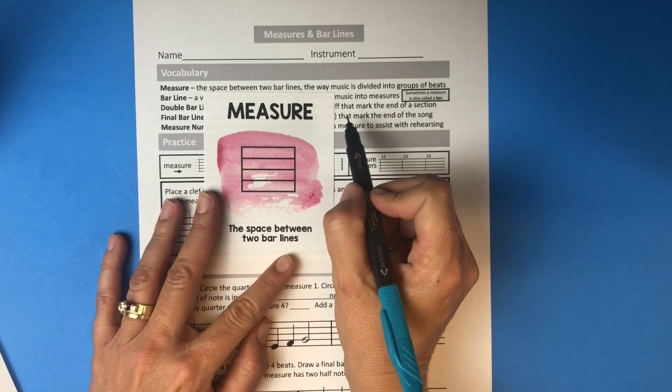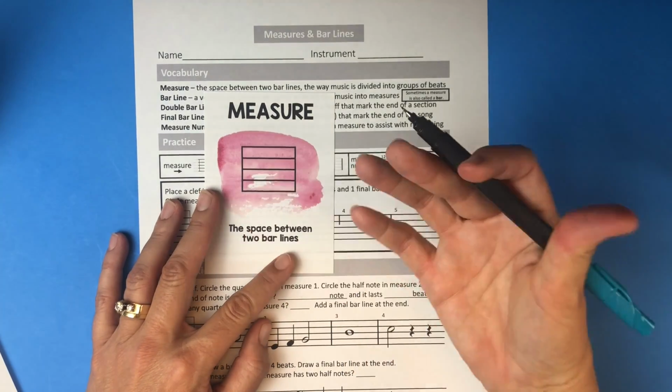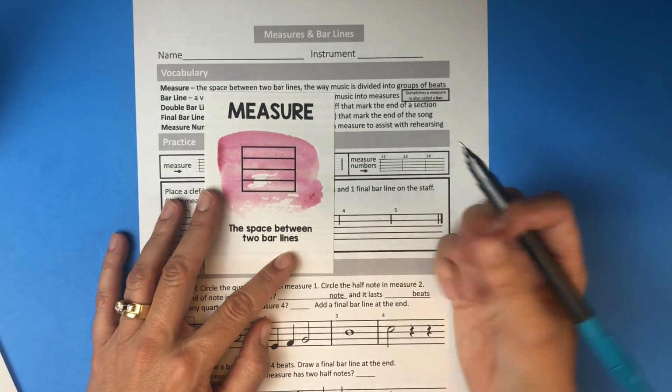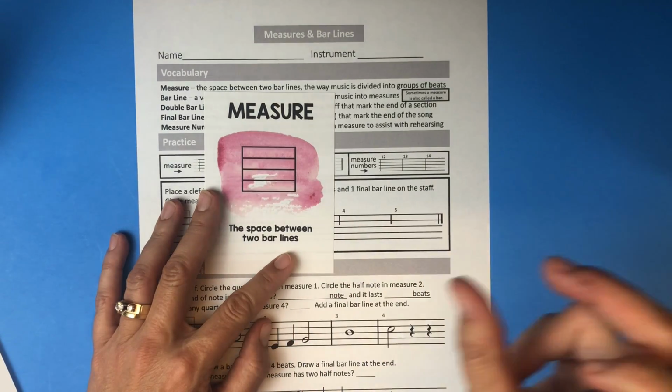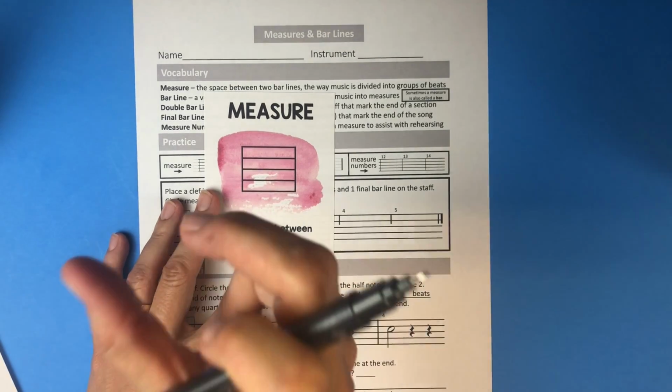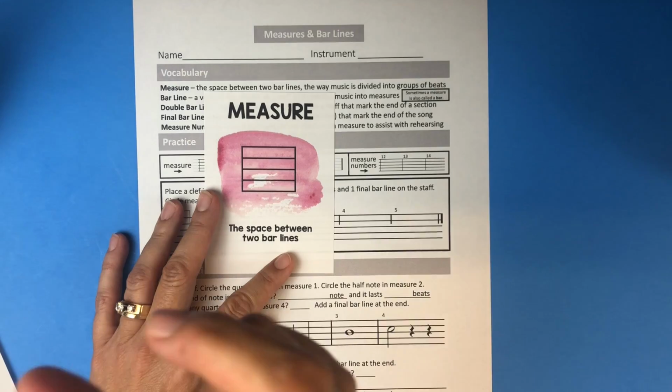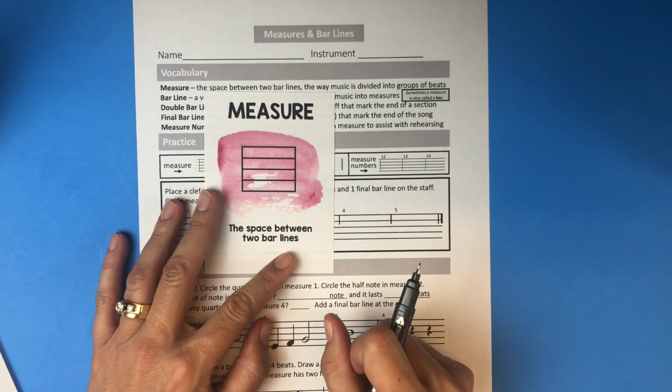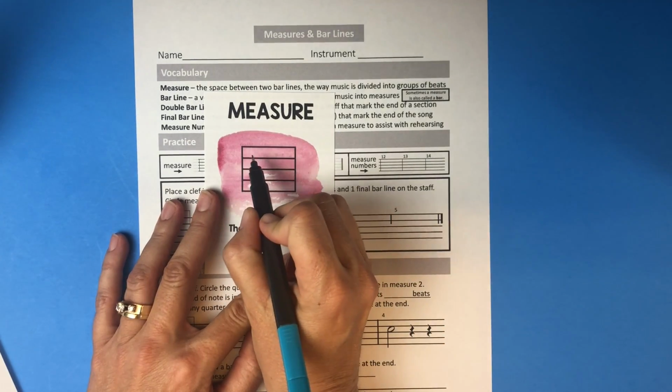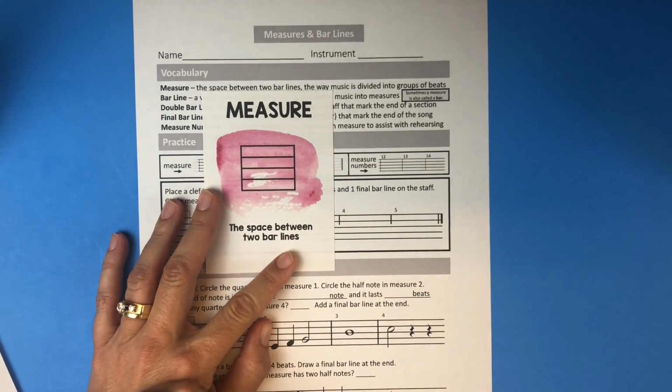But I also like for you to know that the reason we have measures is to divide music. It's about measuring out the music. Think about what the word measure means. You're measuring out a certain number of beats or a certain amount of music into each measure. But realistically, the quickest definition is the space between two bar lines.